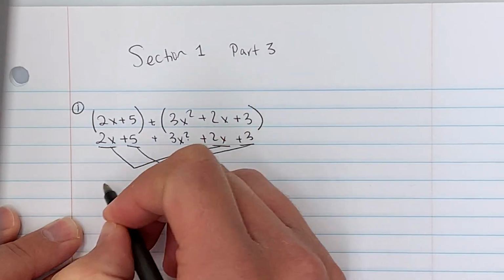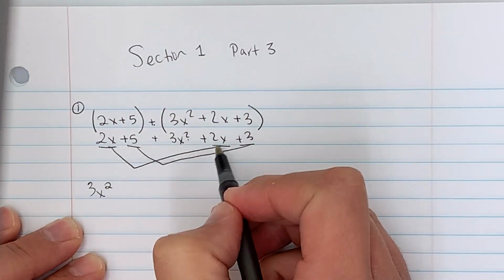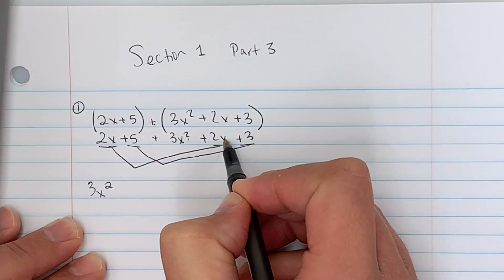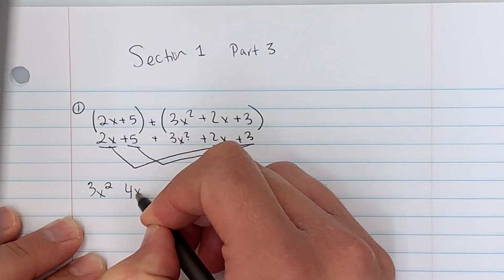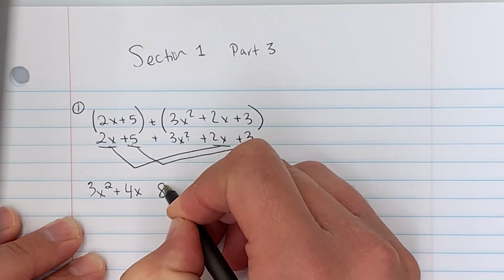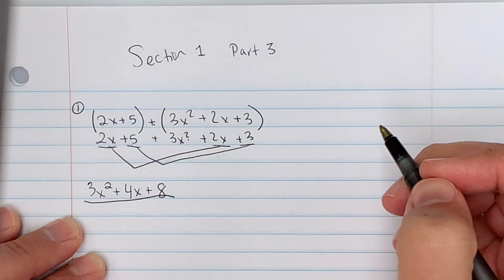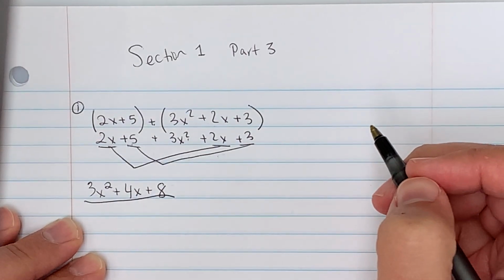So we're going to put the 3x squared over here. And then we're going to go to the x's next. 2x plus 2x is going to be 4x. That's positive. And then 5 plus 3 is 8, and that's positive. So there we go. That is it. Combined in my like terms, that is all we're doing.